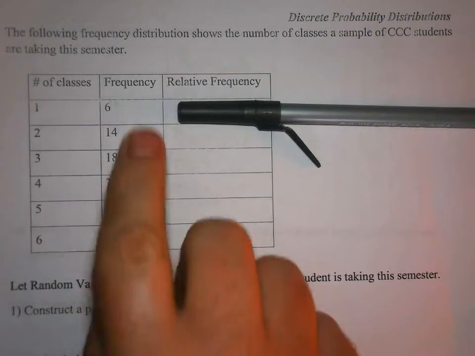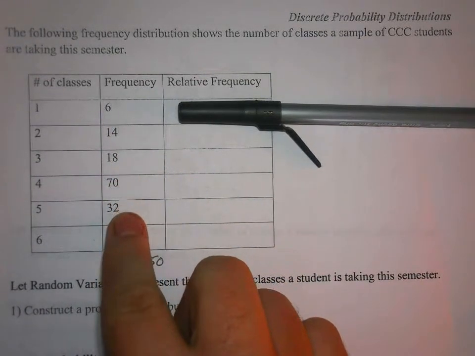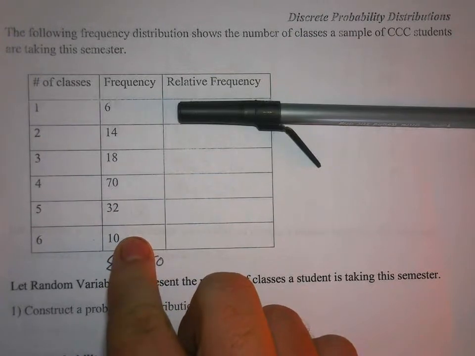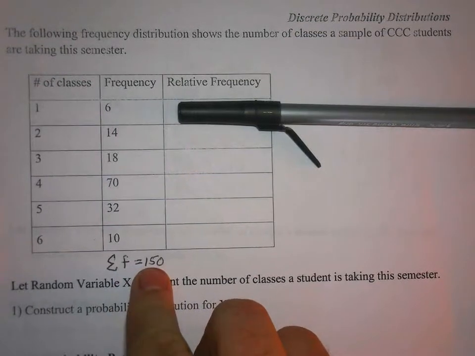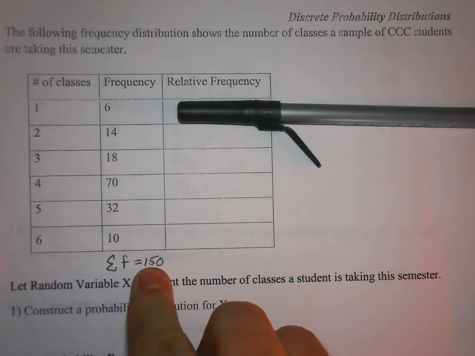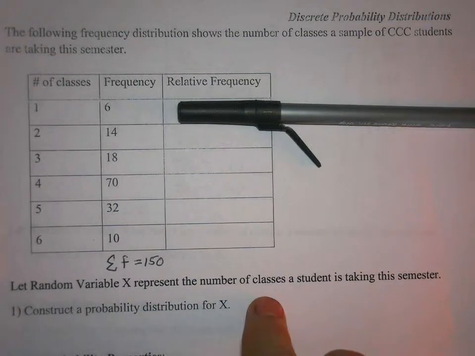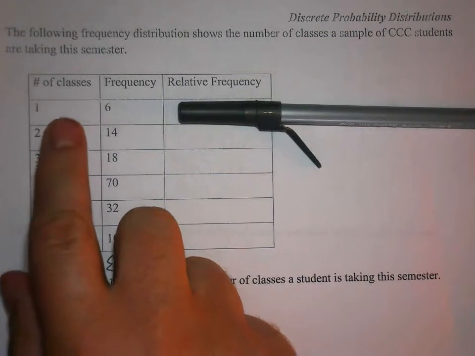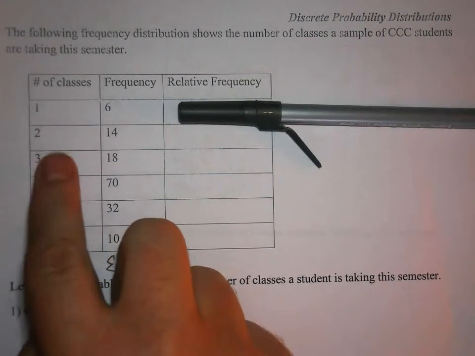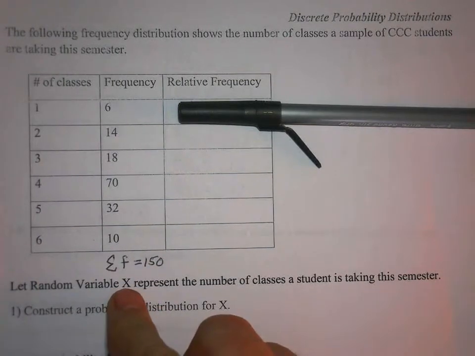If we look at the total number of students that were asked how many classes they're taking, so our sample size here, and we add all the frequencies up, we end up with the sum of the frequencies being 150. That's just saying that 150 students were in this sample. We're going to let random variable x represent the number of classes a student is taking this semester. The values that x can take on, in this case, are 1, 2, 3, 4, 5, or 6. Those are all the possibilities for random variable x.